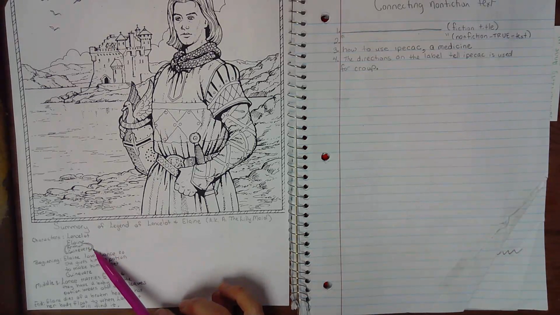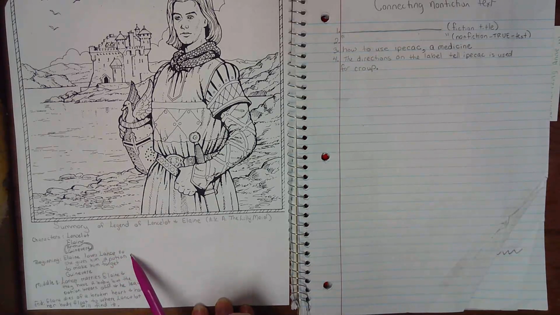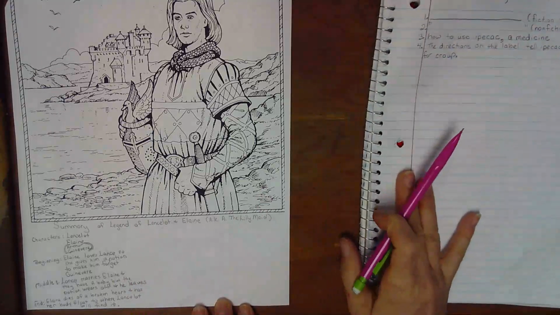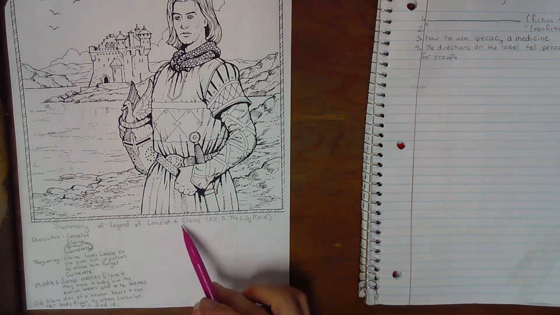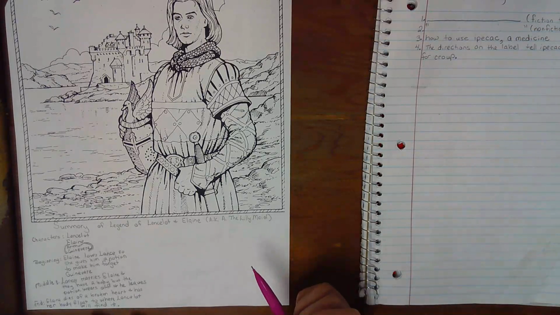You will need to look specifically for the characters, see if any part of the beginning of Elaine's story shows up in Anne of Green Gables. Does anything in the middle of the Lancelot and Elaine story show up in Anne of Green Gables? And does anything from the end show up?